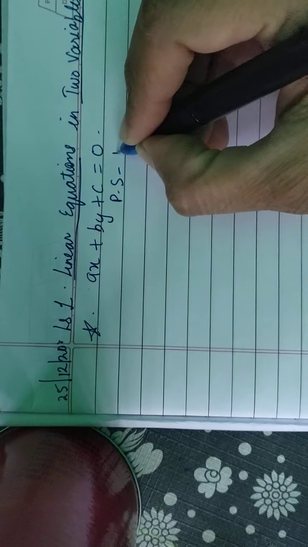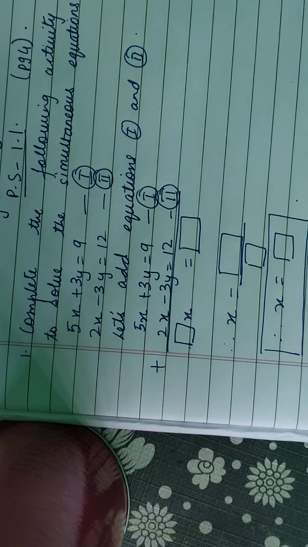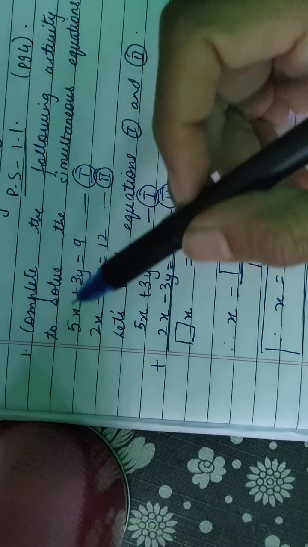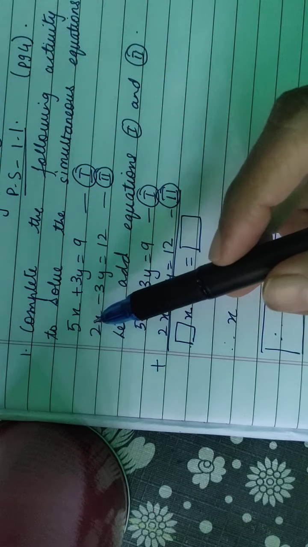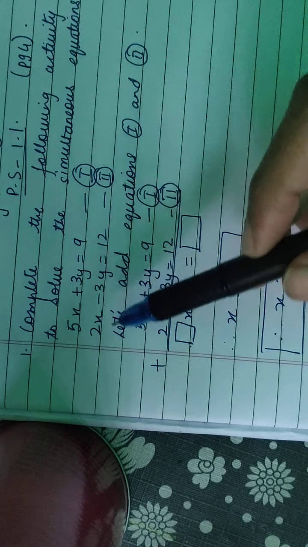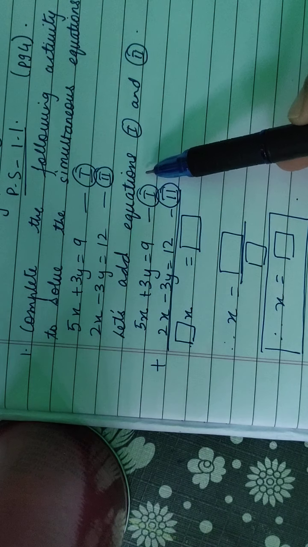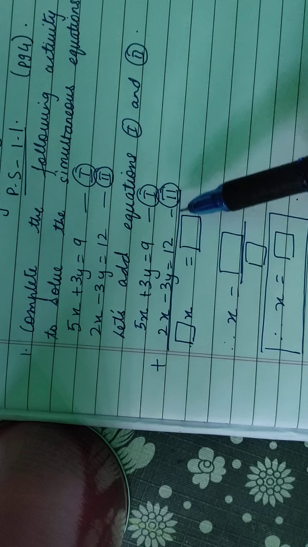Now I'm going to start with practice set 1.1 of your textbook, page number 4. I'll read the sum. Complete the following activity to solve the simultaneous equations. First equation is given as 5x plus 3y is equal to 9, and second equation is given as 2x minus 3y is equal to 12. Now let's add equations 1 and 2, that is this equation and this equation.